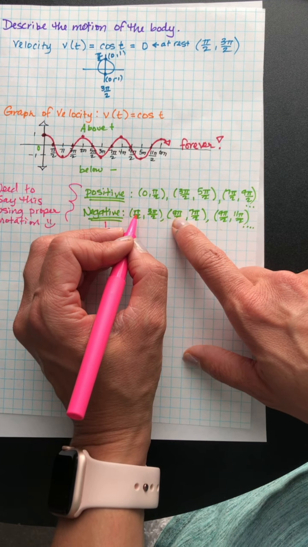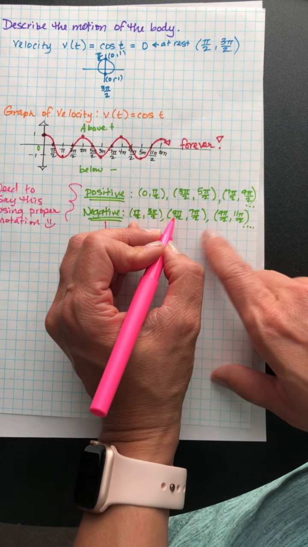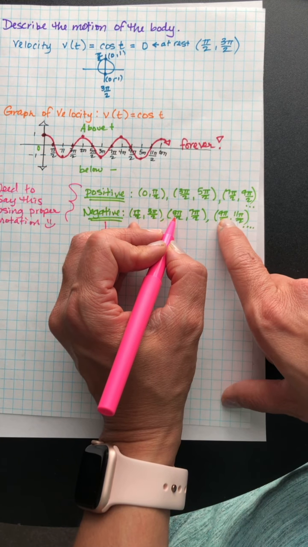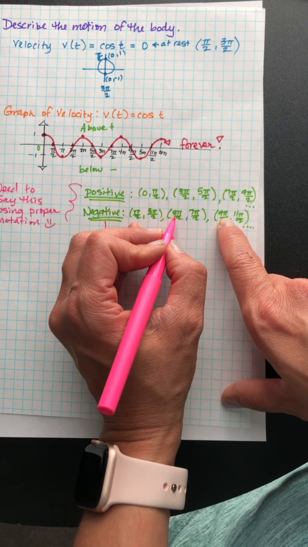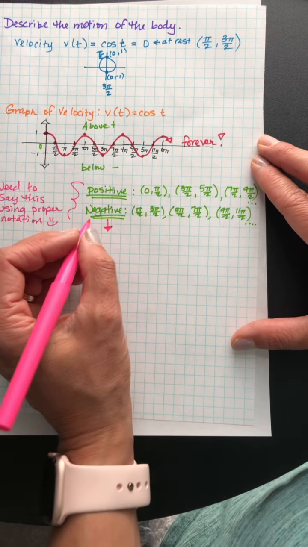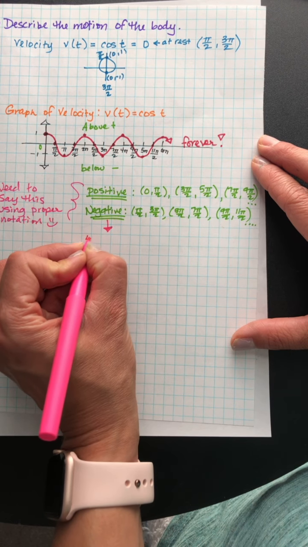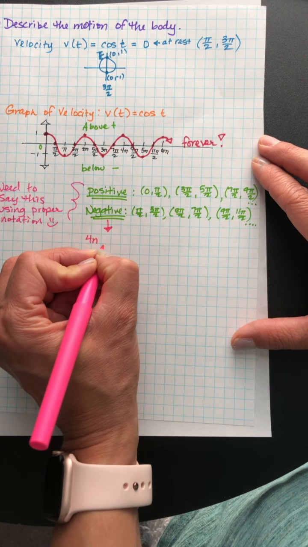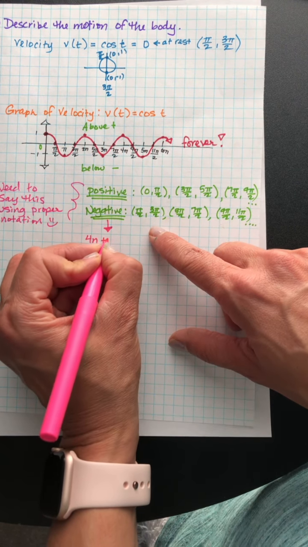1 pi to 5 pi is 4 pi. And between 5 pi and 9 pi, that's another 4 pi. So it looks like we're going in intervals of 4. So we're going to use that to our advantage. So I can say 4 times n plus 1.